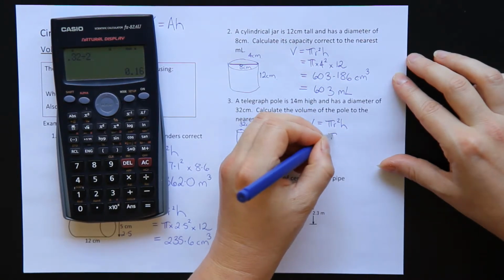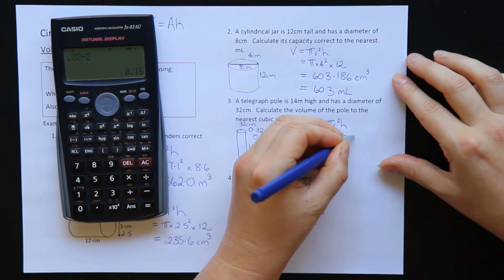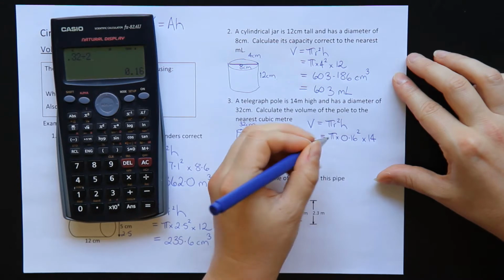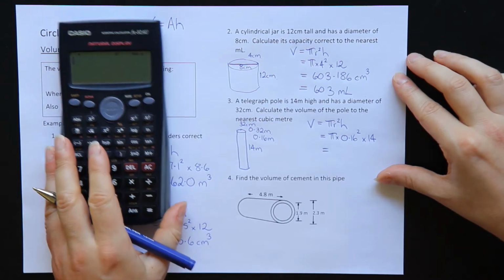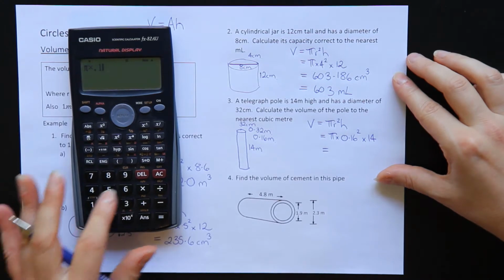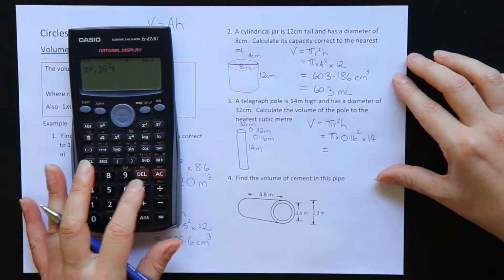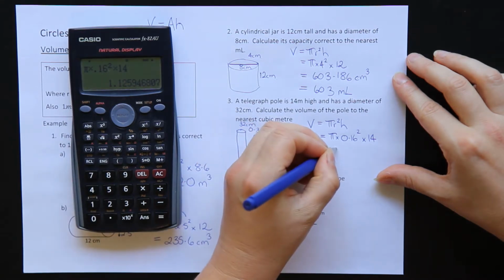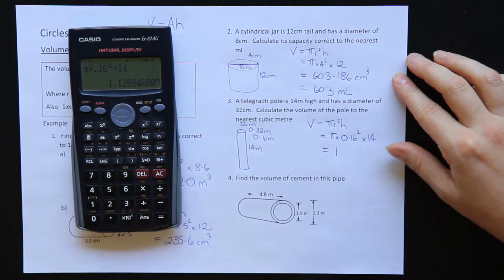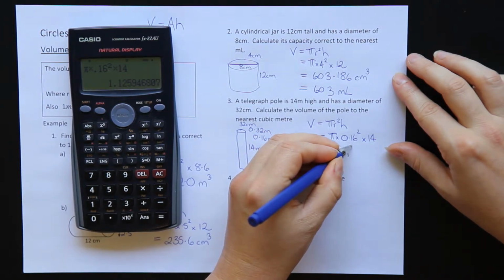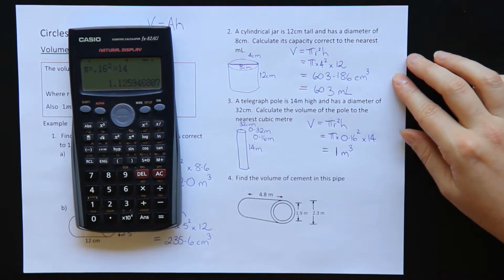Okay, our radius we just calculated was 0.16 and our height is 14 meters. Calculating pi times 0.16 squared times 14 is 1. It says to the nearest cubic meter, so that's just going to be 1 cubic meter. And that's it.